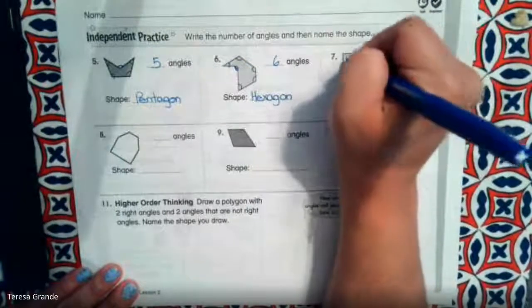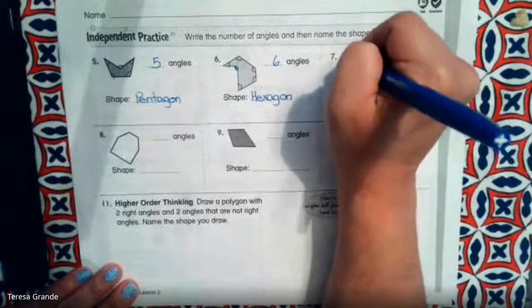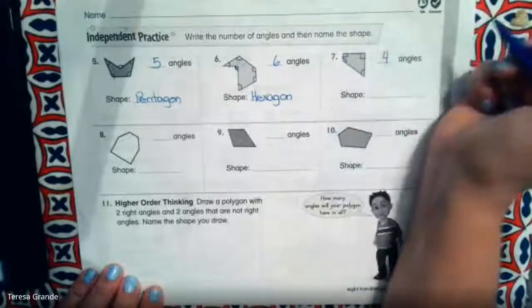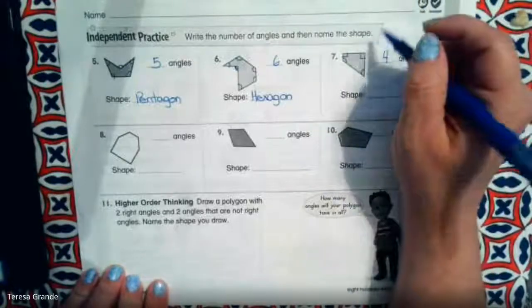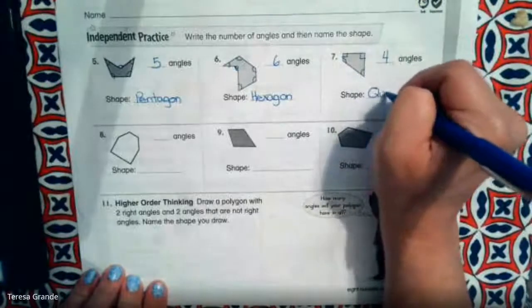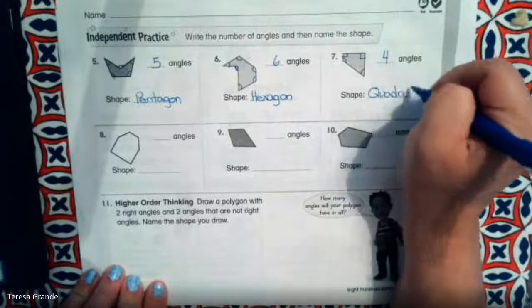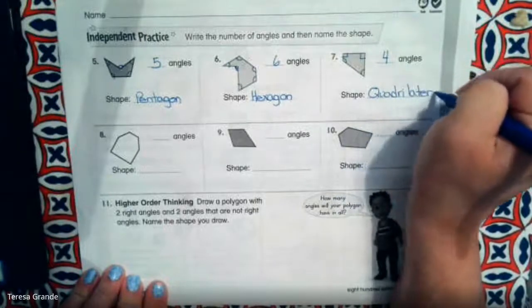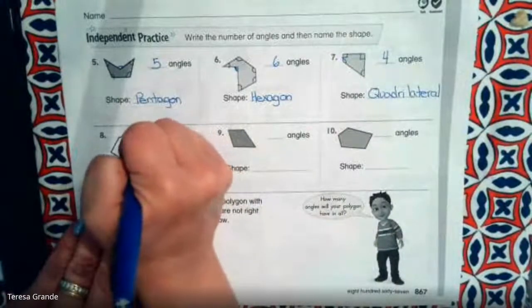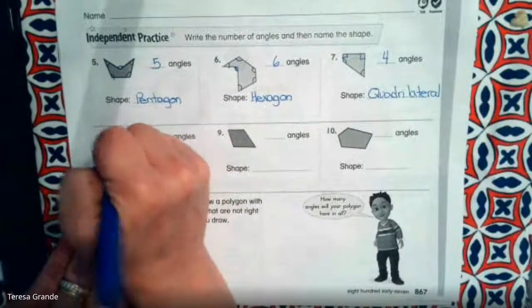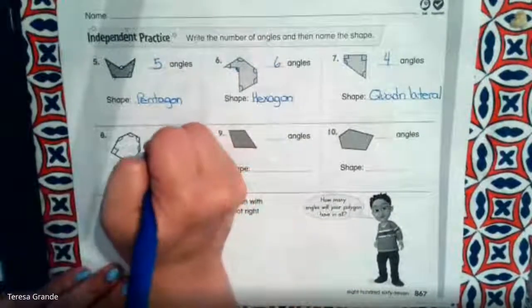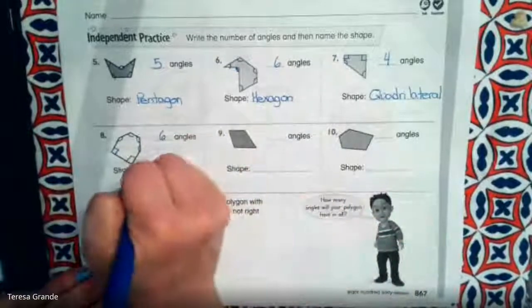1, 2, 3, 4. This has 4 angles, 4 sides. What do we call this one? That's right, it's a quadrilateral. Let's count the angles. 1, 2, 3, 4, 5, 6. Notice here again, we have 2 right angles. 6 angles is a hexagon.